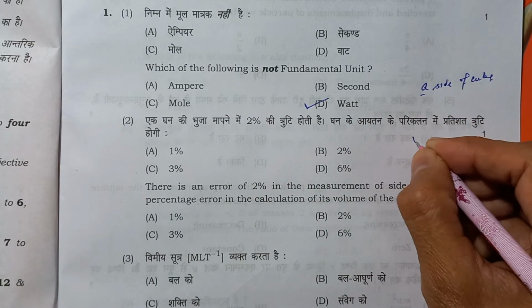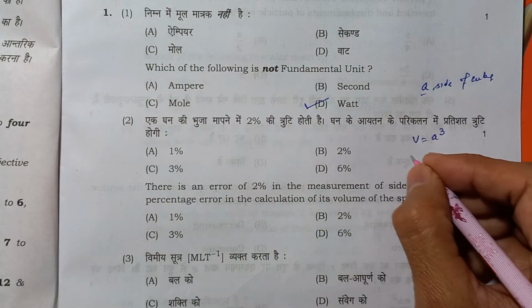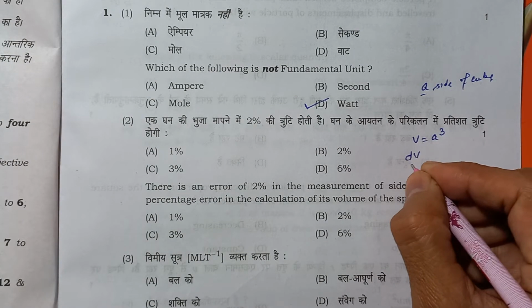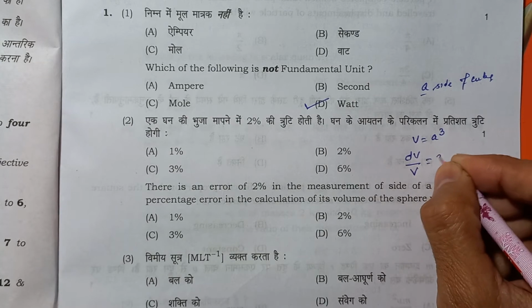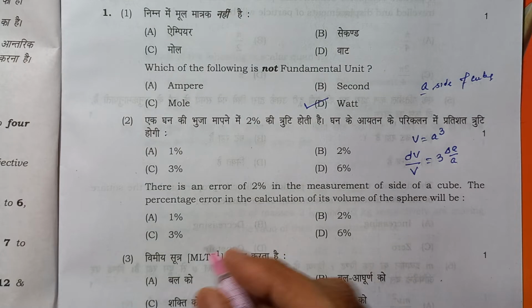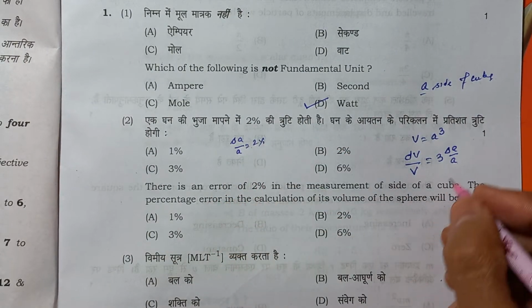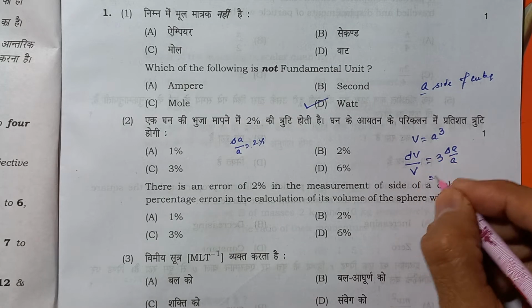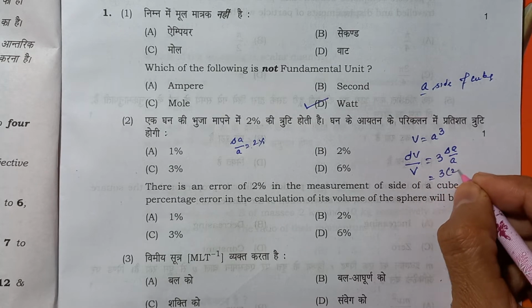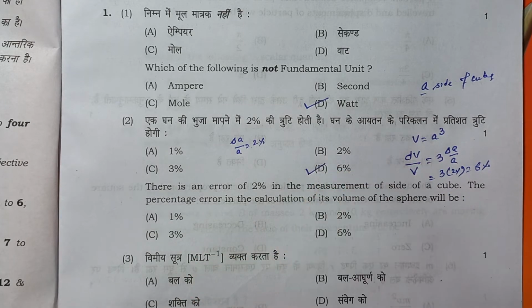You know that the volume of the cube is A cube, and dV by V is 3 del A by A. Here del A by A is 2%. That means dV by V is 6%. That D will be the right answer.